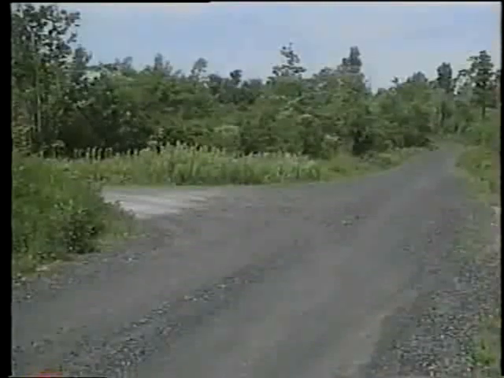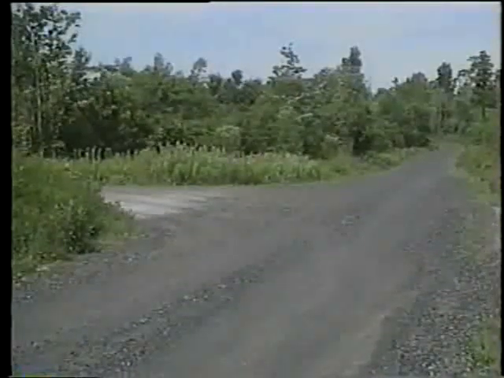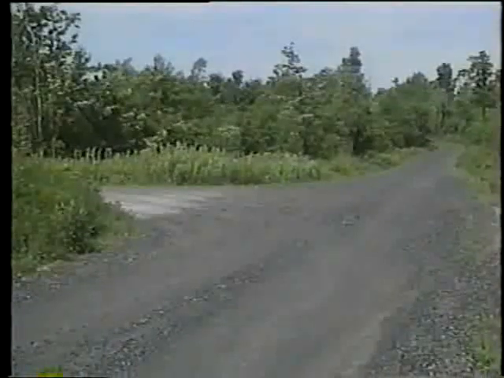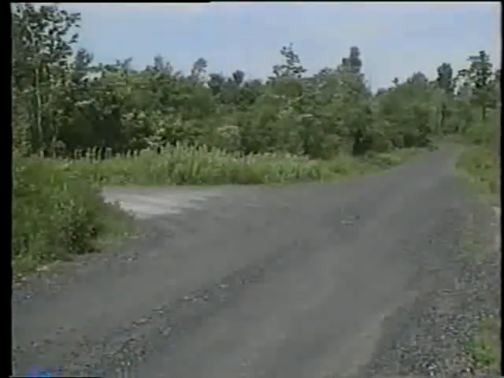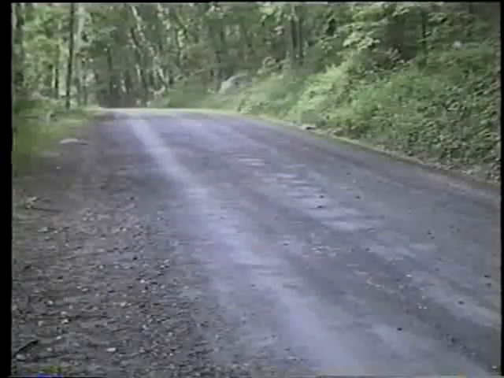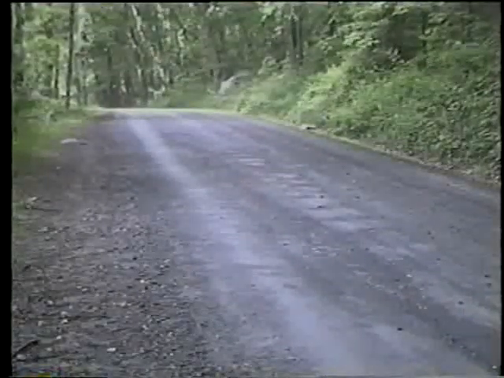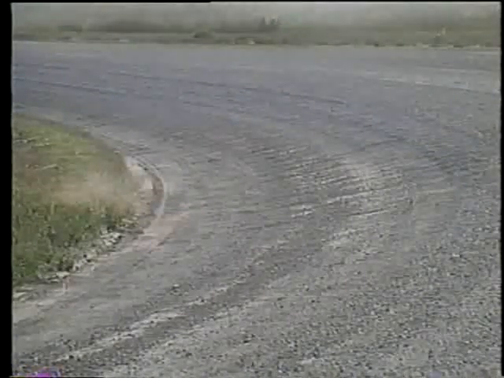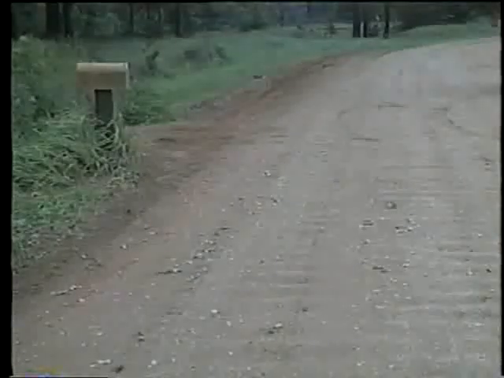Certain locations along gravel roads are more likely to develop washboards. Intersections are prime candidates, because of traffic deceleration and acceleration, as are hills, curves, and driveways.